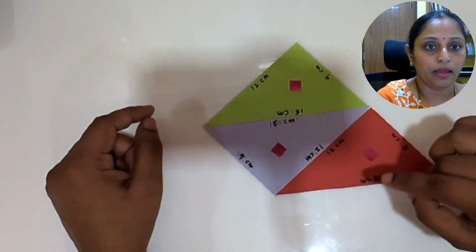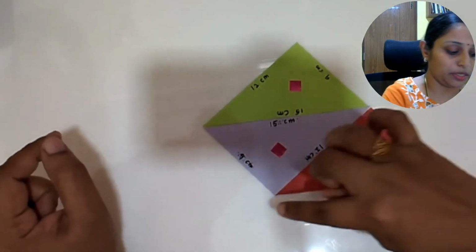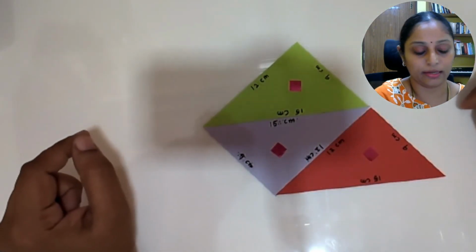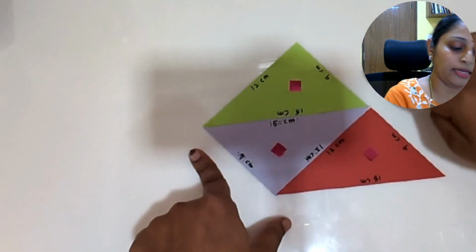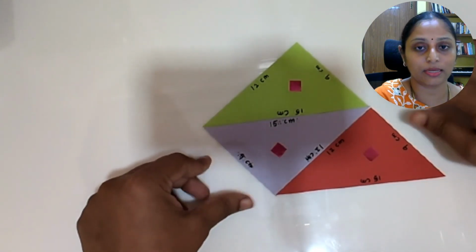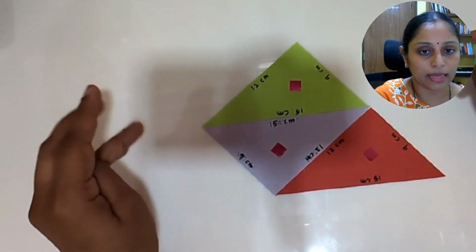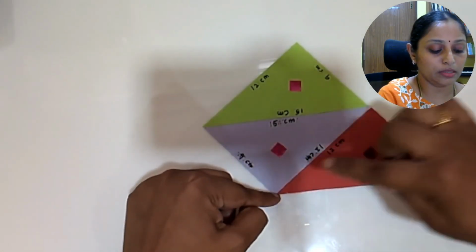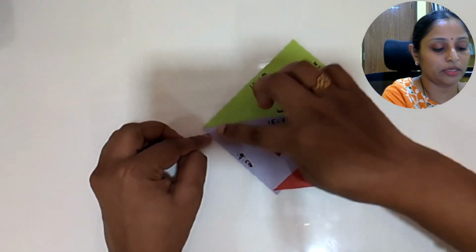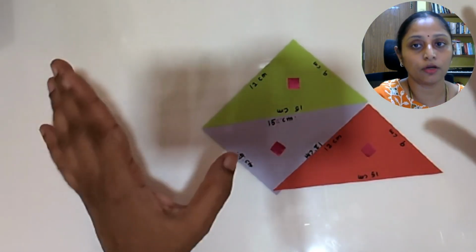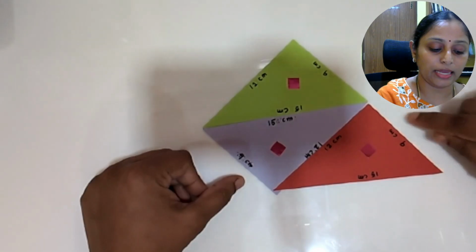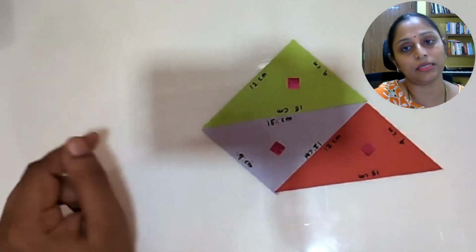First of all, is it a quadrilateral? Yes, it is, because I have 1, 2, 3 and 4 sides. So it is a quadrilateral. Now if you look at these 2 sides, you will see that they are parallel. Again, you can confirm and conclude that these are parallel using the interior angles, or you can use either co-interior angles, or you can use alternate interior angles over here. Okay, and conclude that these are in fact parallel to each other, the 9 centimeters and the 18 centimeters. Therefore, this is a trapezium.